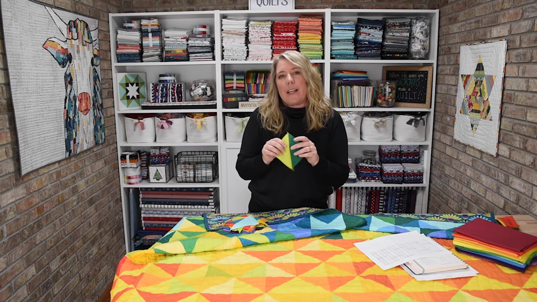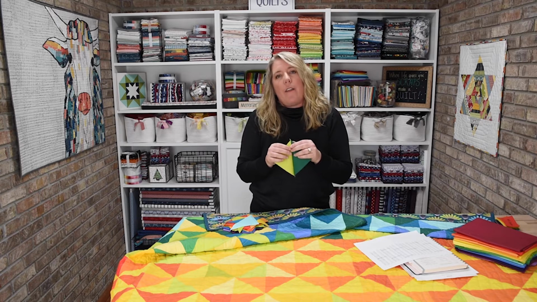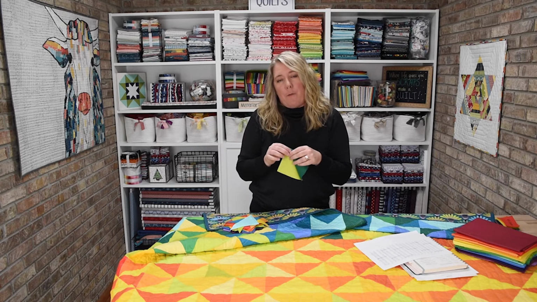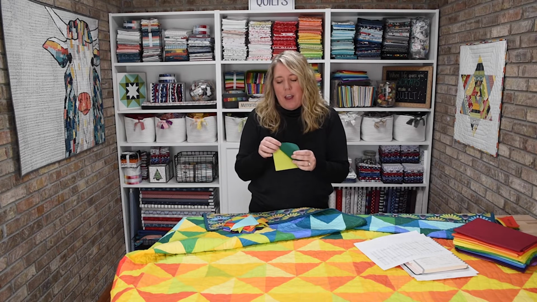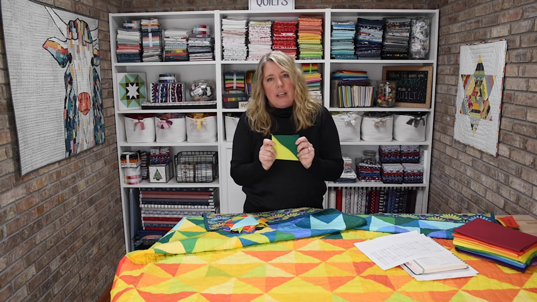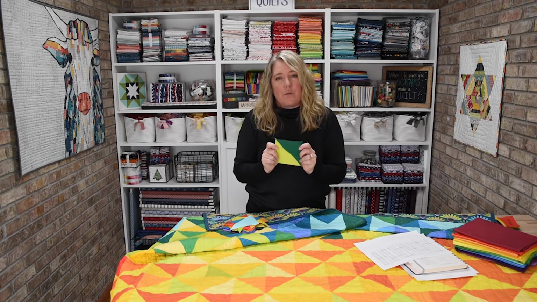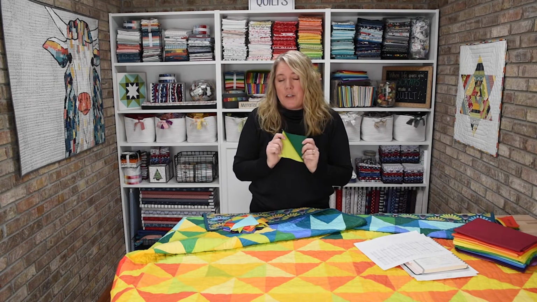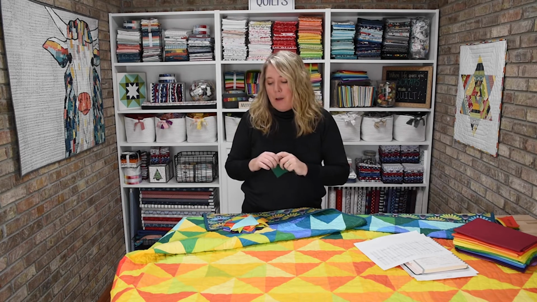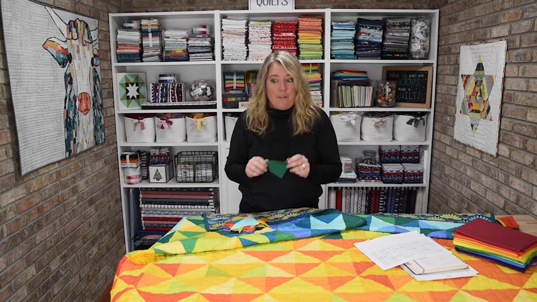And then you can press the seams open on this. It just helps it lay flatter once you piece all of your half square triangles together. I suggest pressing them open. And then you will trim these to measure 4.5 inches once they're pieced. So you just continue this process throughout the year for every day of the year.